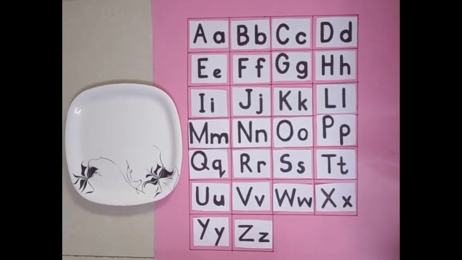Very good, kids. Kids, I hope with the help of this activity, you have learned the concept of missing alphabet. I hope with the help of this session, you have learned how to write in order alphabet A to Z in your workbook.